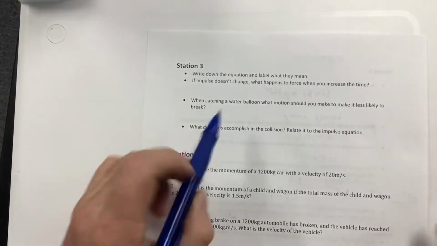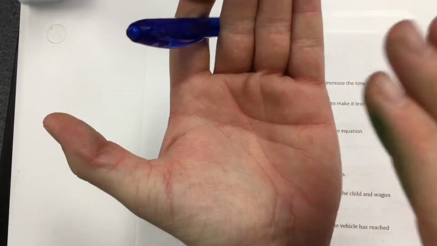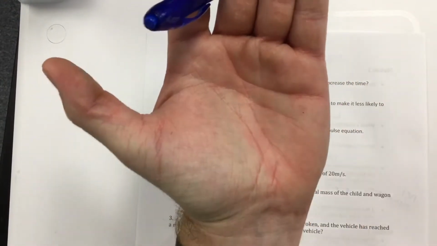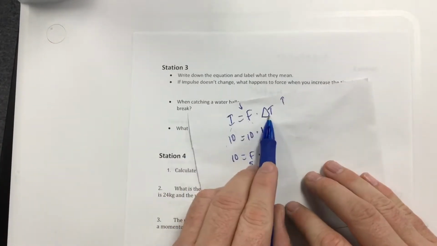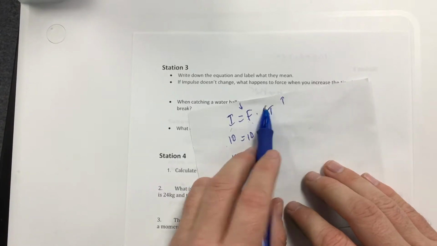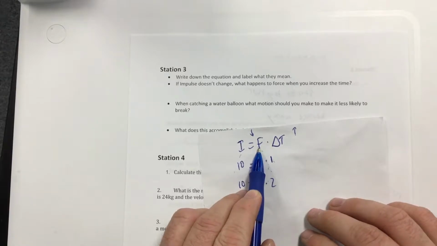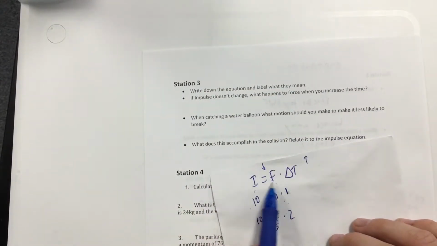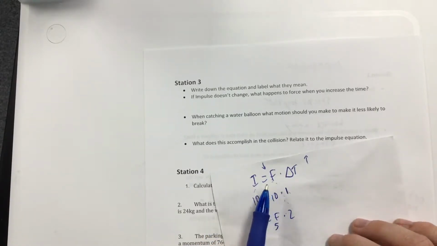So how would that work for catching a water balloon? Well, you kind of do this pulling back motion, right? Like when you catch it, you don't just hold your hand and hit. You kind of catch and then lower it. When you do that, you're taking longer for the collision to finish. So if it's taking longer for the collision to finish, there's less force on the water balloon, so it's less likely to break. Okay? And that's it. You just need to know for this equation that more time means less force on the impact.